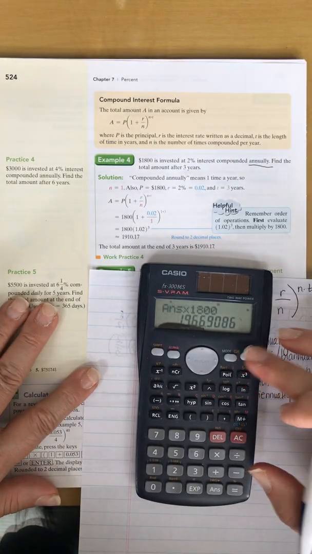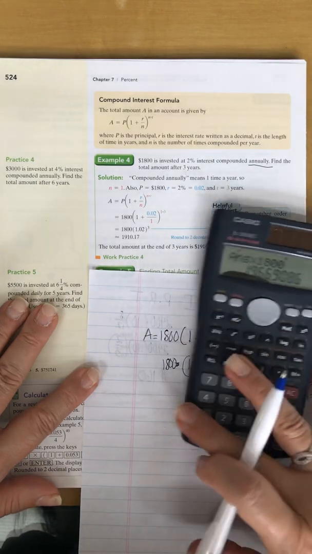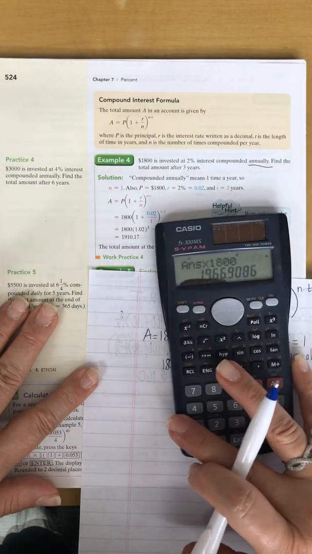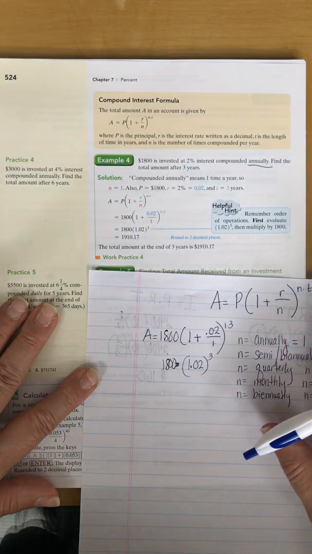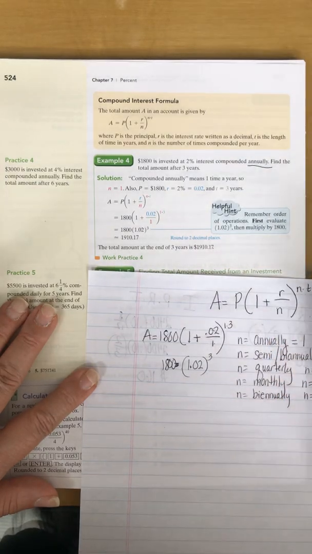Now, they have 1.02. They have a little different number.